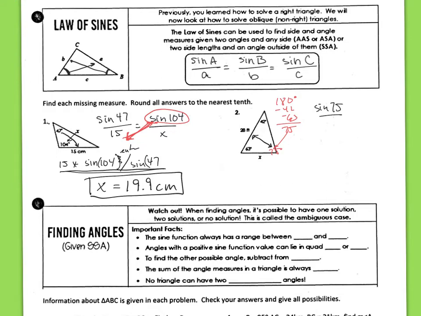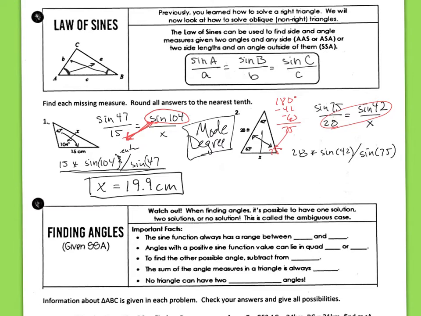Sine of 75 over 28 equals, I need to have the x there, and that's the side length, and across from the x is the sine of 42. So again, start on the diagonal of the two things that you know. So you're going to do 28 times the sine of 42, close the parentheses, divided by sine of 75. Of course, you have to make sure that you're in degrees. So make sure your mode is the degree mode. We do these in degrees, just like the law of cosines. And so we get x equals 19.4 feet.